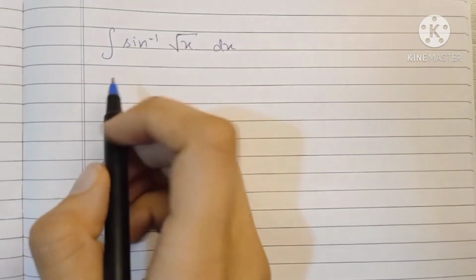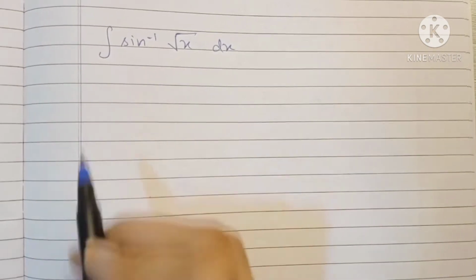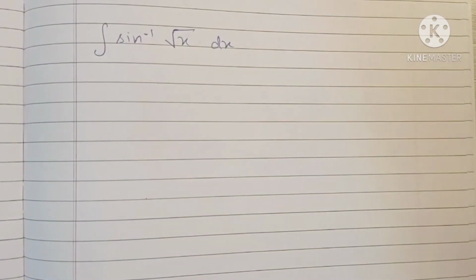Today we'll be solving this question, the integral of sine inverse of root x, and we'll be solving it by parts. And we'll also use the substitution rule.